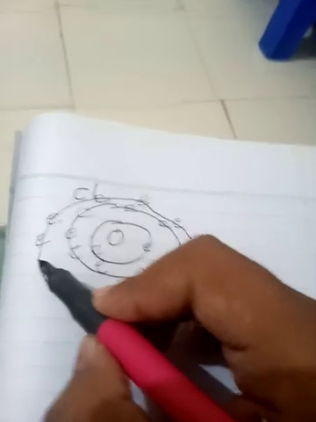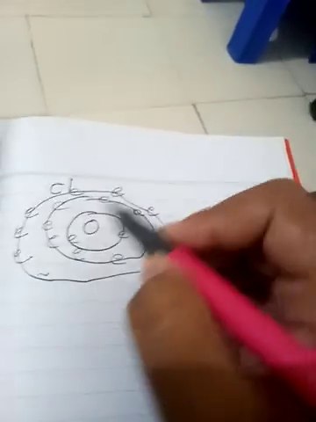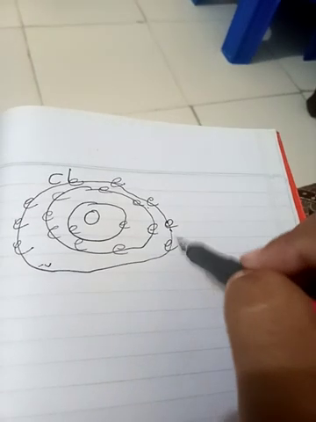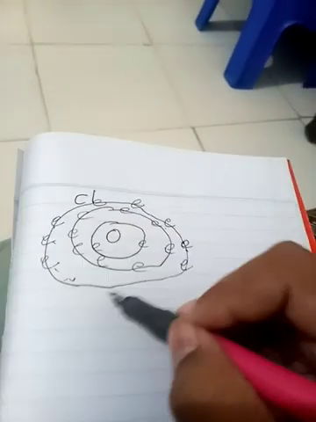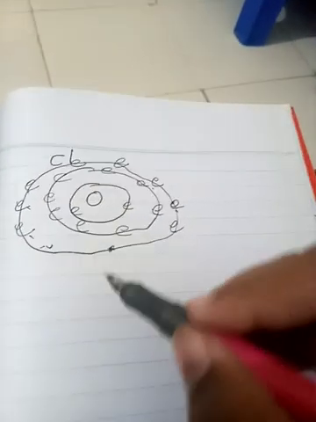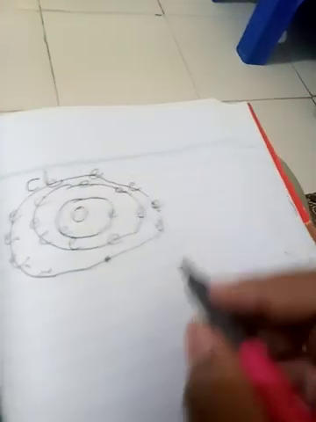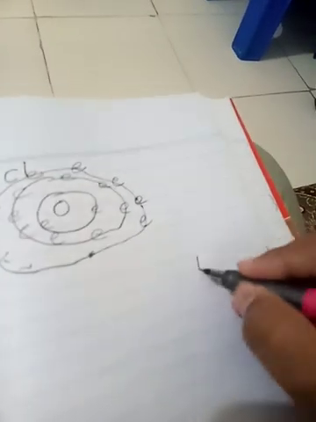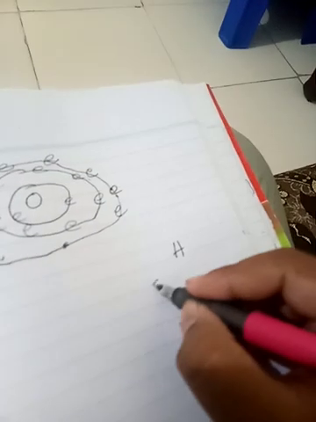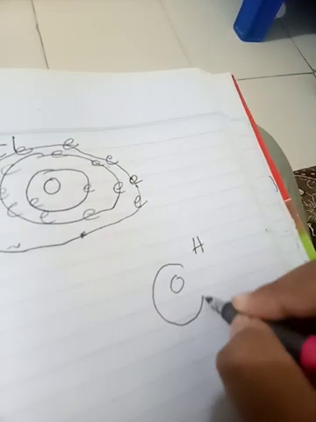And here we have the atom of hydrogen, which has a nucleus and 1 electron.